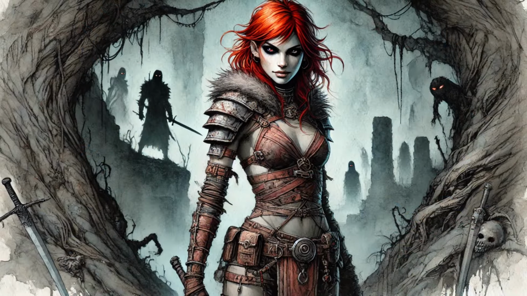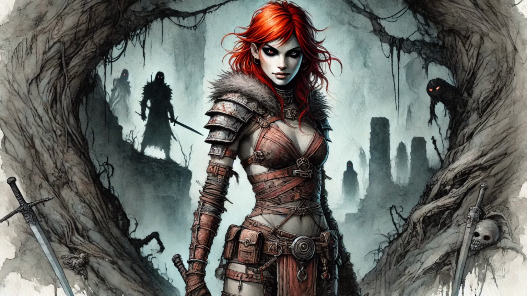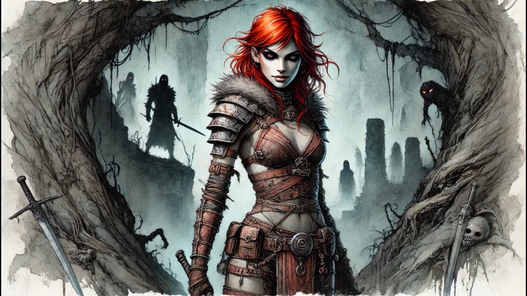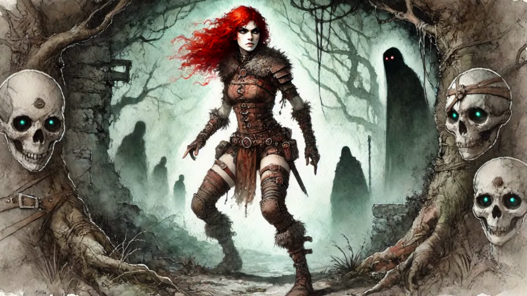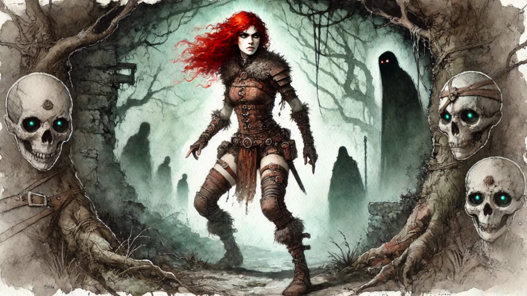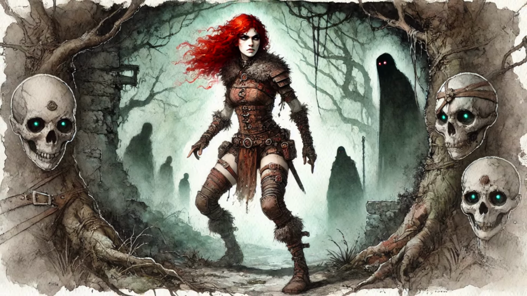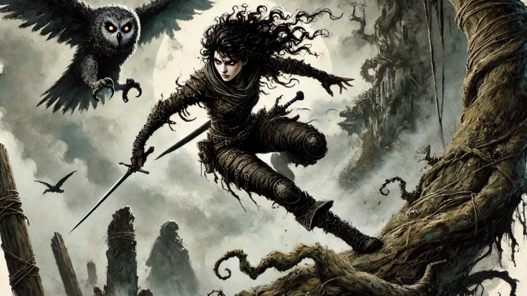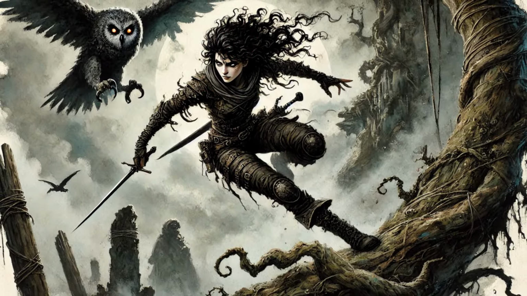A lawful character might believe that rules are essential for a just society, while a chaotic character might see those same rules as oppressive and limiting. And of course, you got that whole spectrum in between. Then you've got the good-evil axis, which, at first glance, seems pretty straightforward. Good characters are altruistic, selfless, looking out for others. Evil characters, well, they're driven by selfish desires, often at the expense of others. But again, it's more nuanced than that.